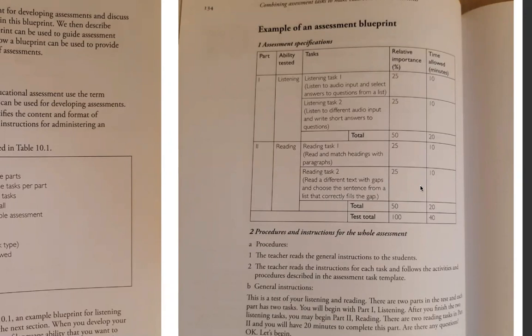For example, reading the instructions and then maybe explaining if 1 or 2 terms are confusing. This gives the students more confidence, and they relax and they know that the teacher cares, that the teacher takes some time to explain and read instructions and clarify things. Positive washback.